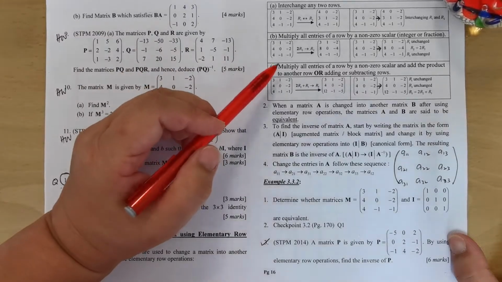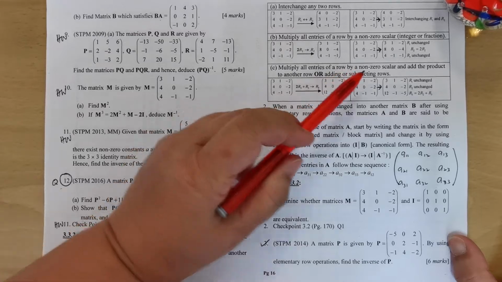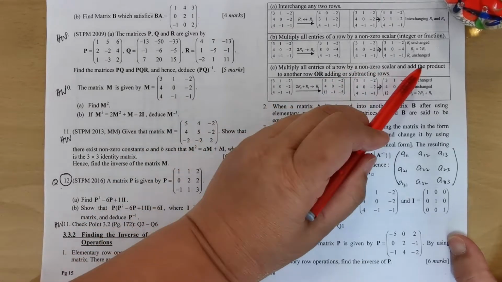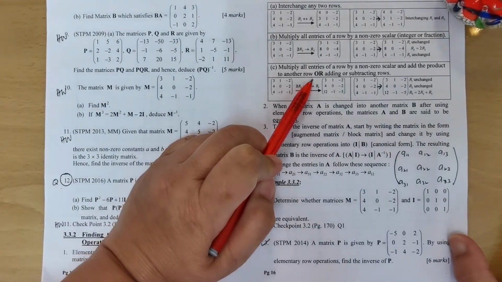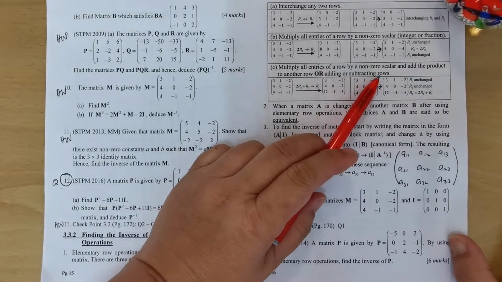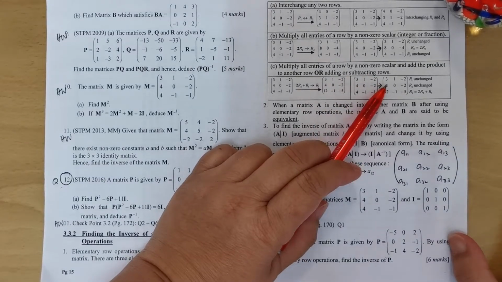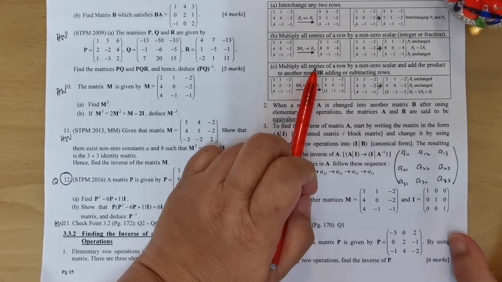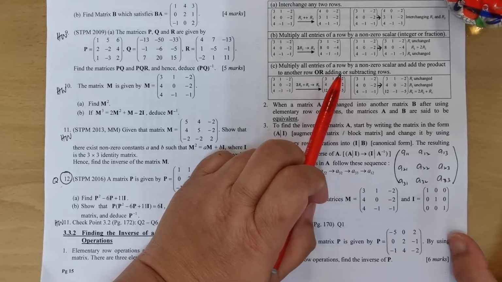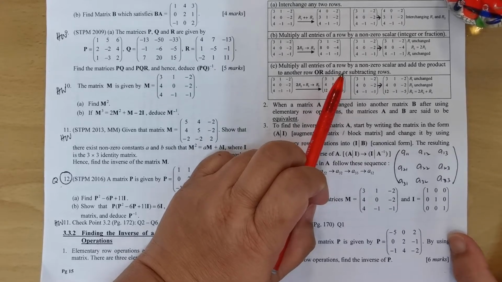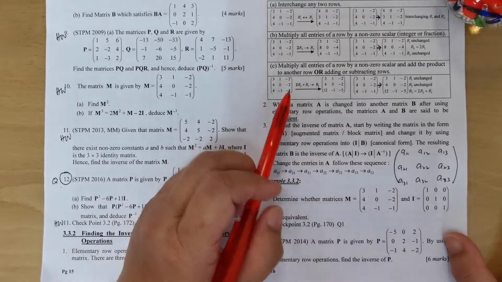And the third one is that we multiply all the entries of a row by a non-zero scalar and add the product to another row. Adding or subtracting rows also can. We can directly add or subtract two rows, or multiply a row by a number, then plus or minus. All these steps are just to get the numbers that we want. Later when we see the example, then you will see. So this is the meaning.